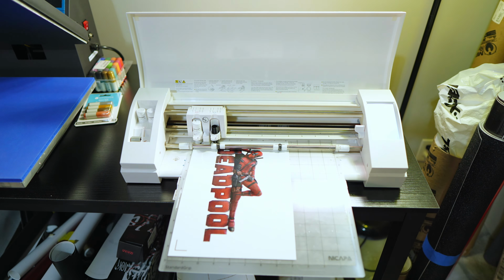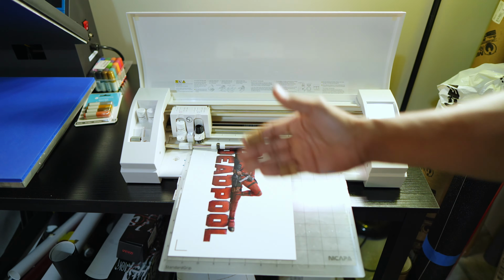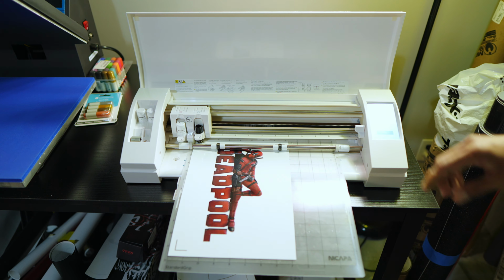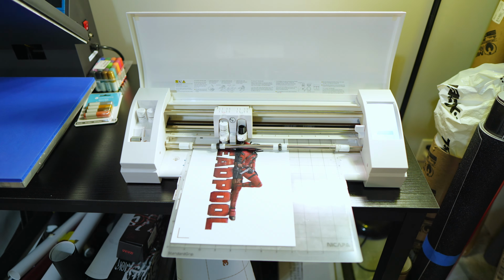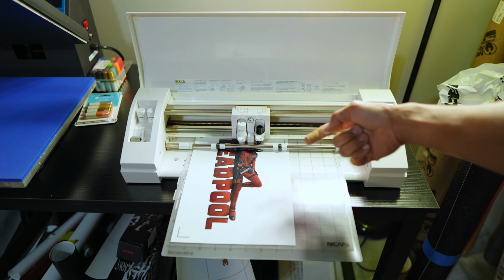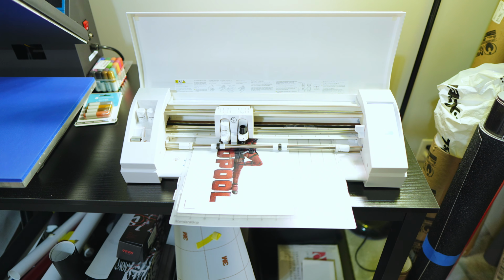After doing some calculations, it's going to go ahead and set the blade depth. Once the blade depth is set, it will start cutting out the image. Again, it will cut out all the red lines that you saw on the Silhouette Studio page, and it will cut everything out, including in between those areas there. So now we'll just let the Cameo do its thing.